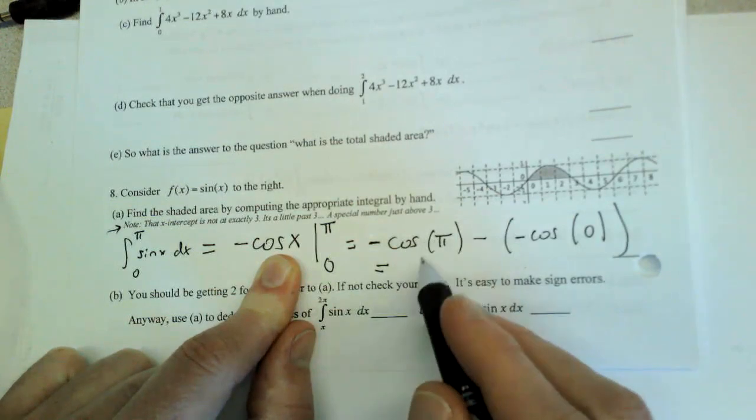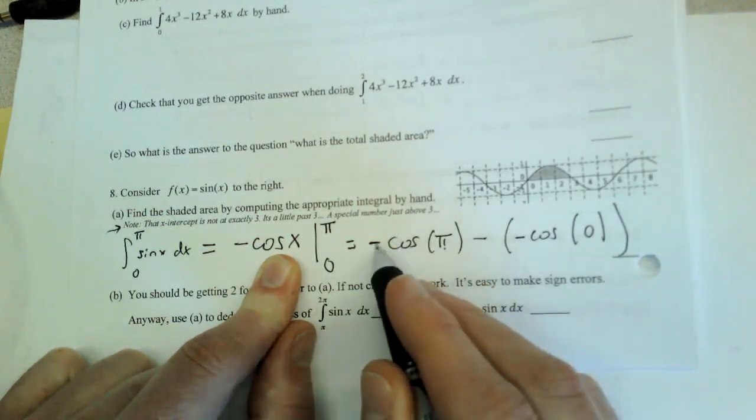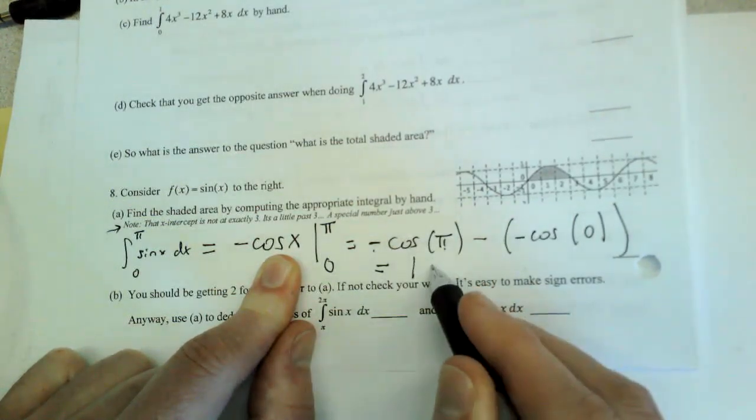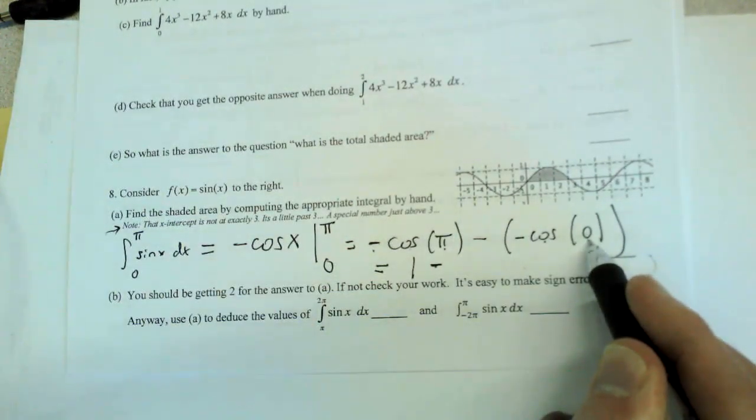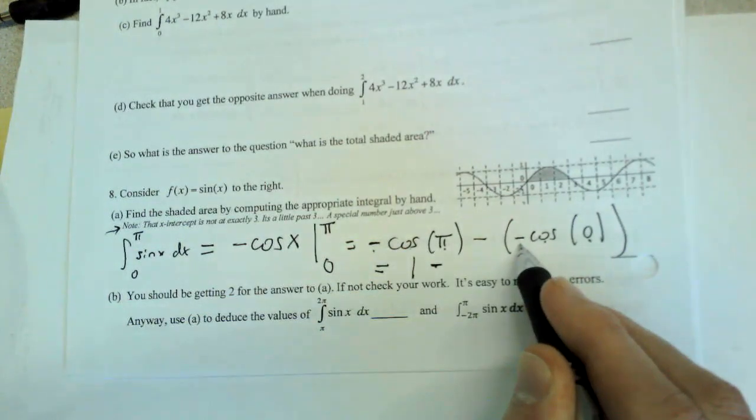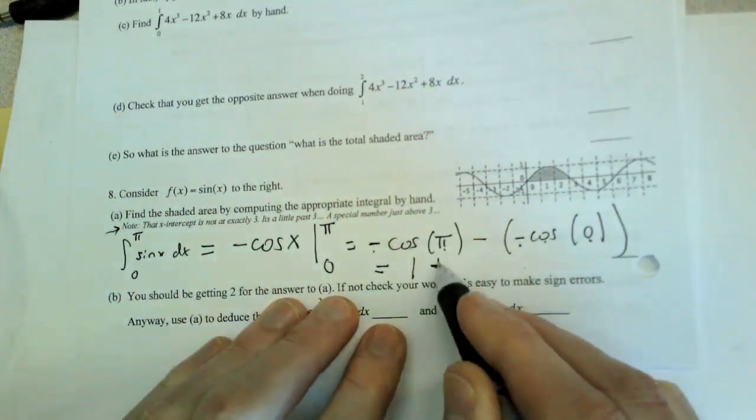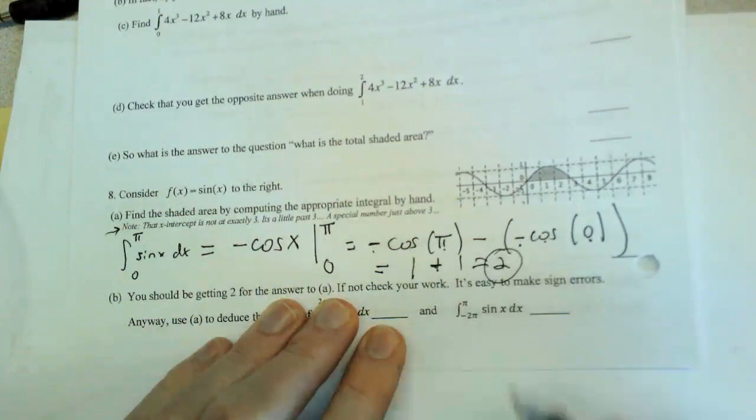Yeah, we're good. Okay. Cosine pi is -1. So the opposite of that is +1, minus cosine of 0, which is 1. This minus makes it a -1. This minus makes it a +1. So I think you get 2.